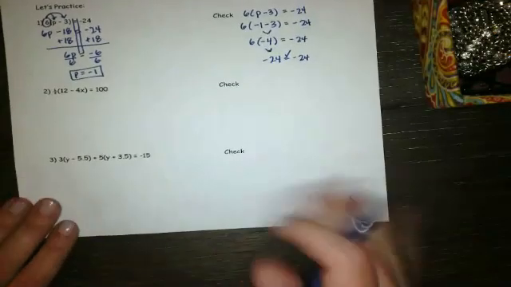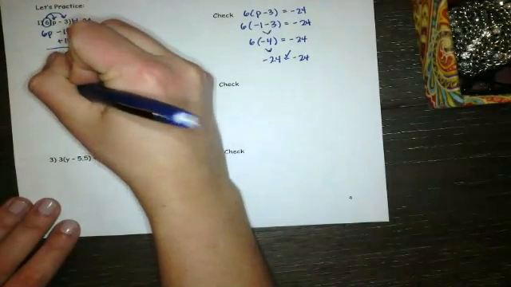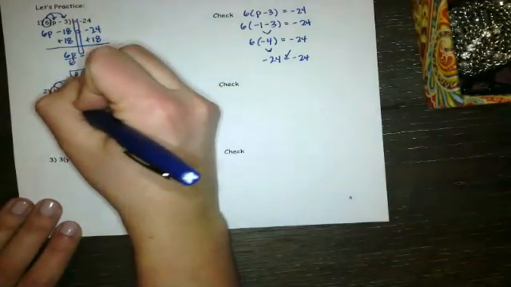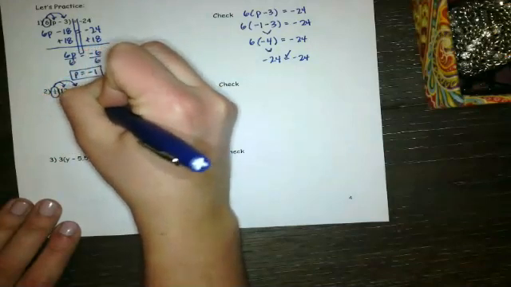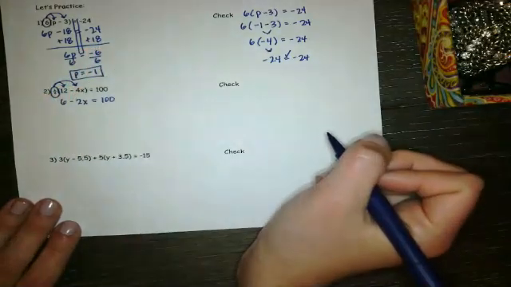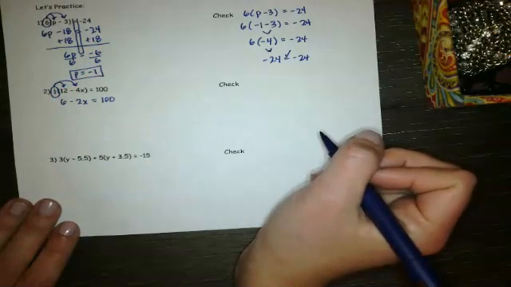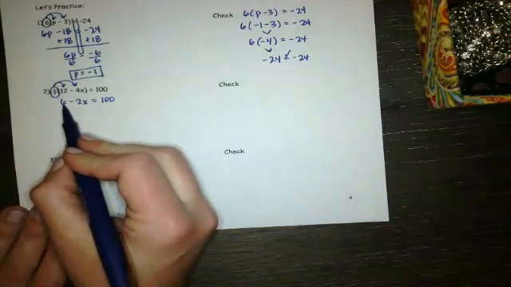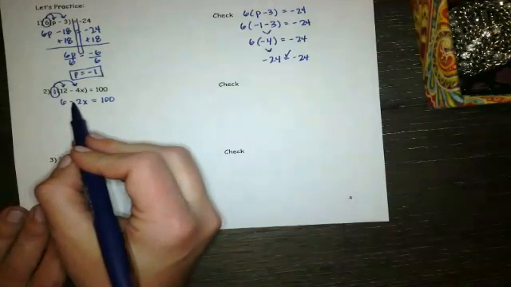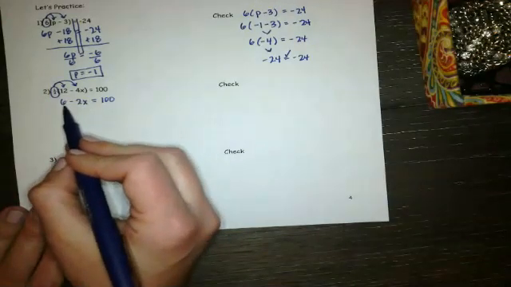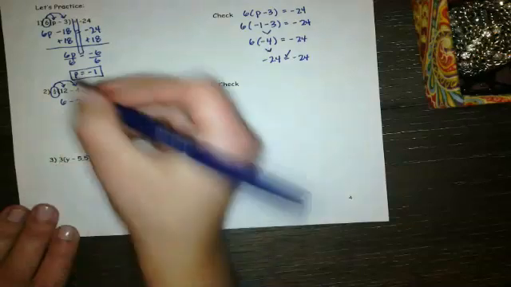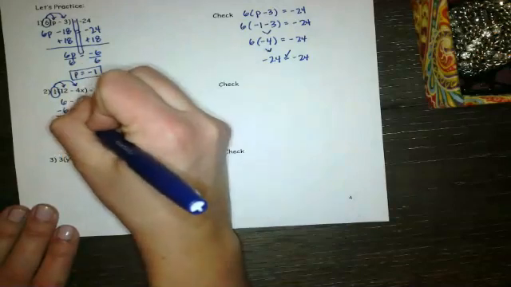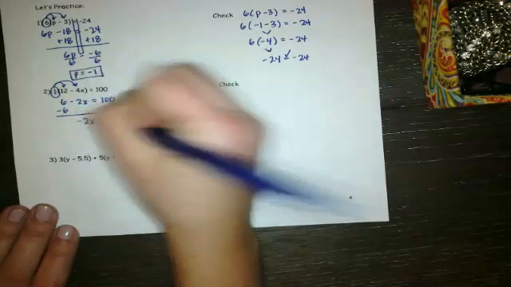Number 2, same kind of deal. We're going to start by distributing this 1/2. So we circle and we draw our arrows. 1/2 times 12 is 6, and 1/2 times -4x is -2x, equals 100. We have nothing to combine here, so now we add or subtract to move the constant. Now be careful. This 6 is positive. The negative that you see here goes with the 2, okay? So this is a positive 6. To move the 6, we're going to subtract 6 from both sides. That gives us -2x equals 94.